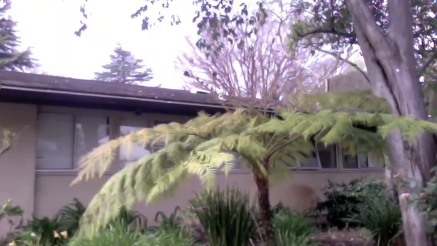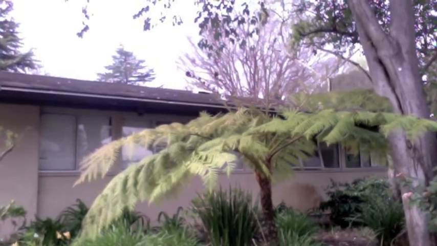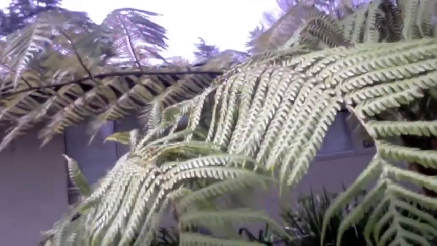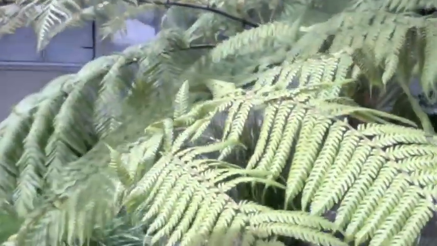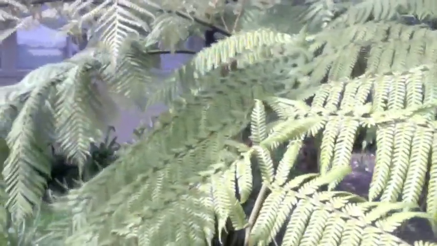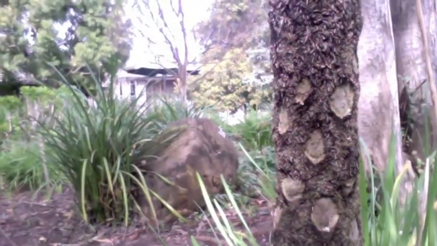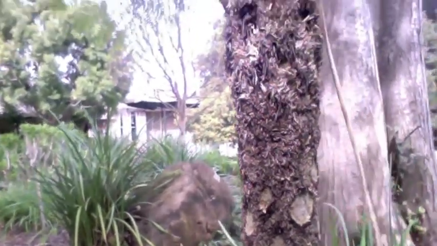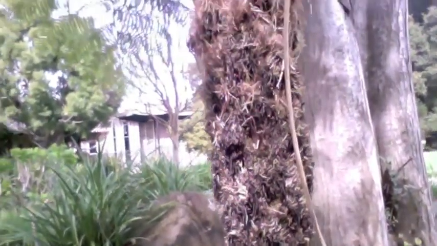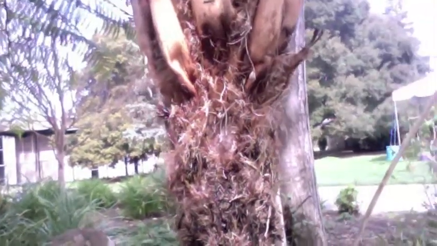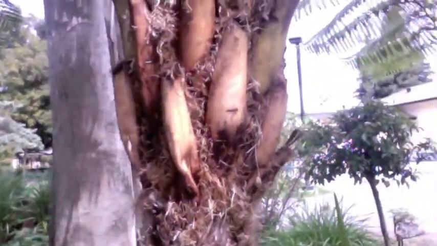Now let's look at this fern, a type of seedless vascular plant. Unlike bryophytes, seedless vascular plants have distinct vascular systems, including roots and rigid stems. Their vascular system, essentially the veins of the plant, consists of a xylem and a phloem. The xylem transports water and minerals from the roots, while the phloem distributes sugar and other nutrients throughout the plant.